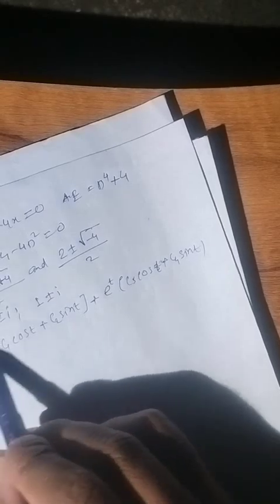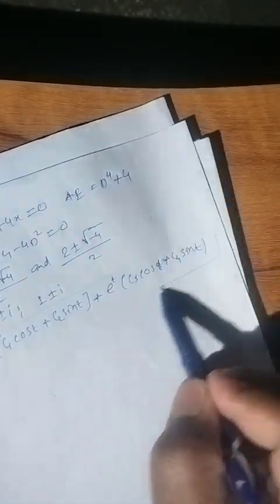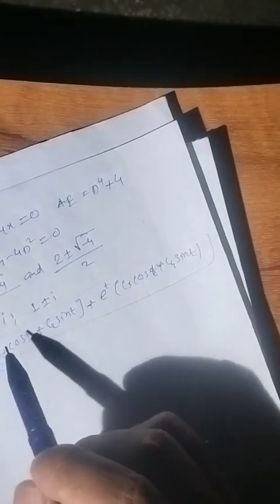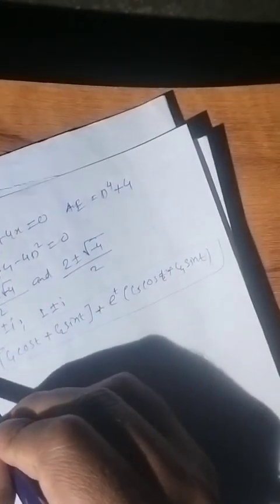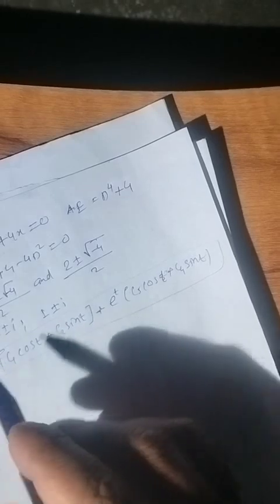So this is the required expression for this equation.